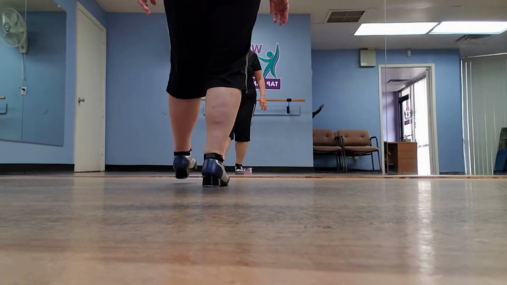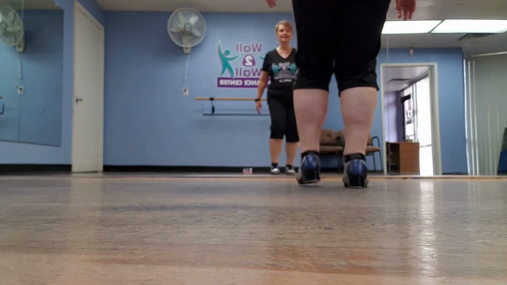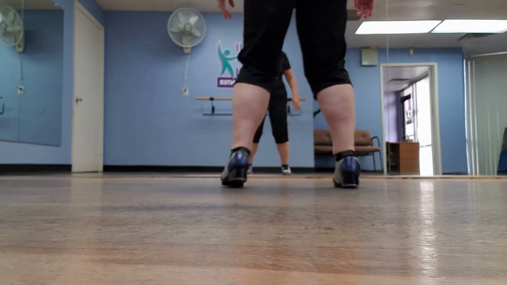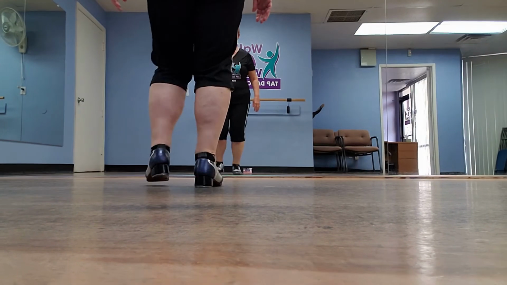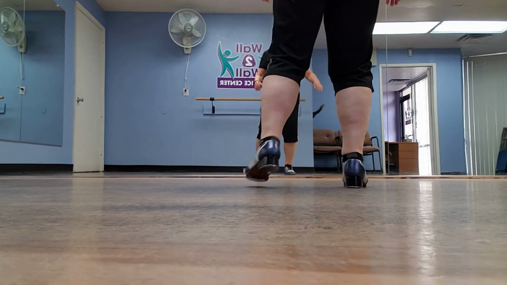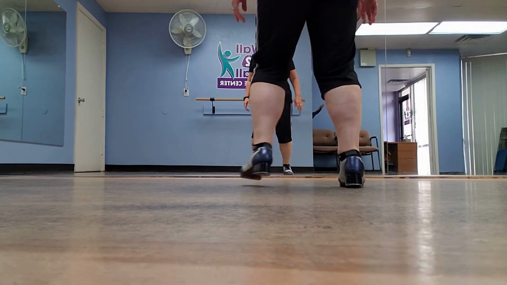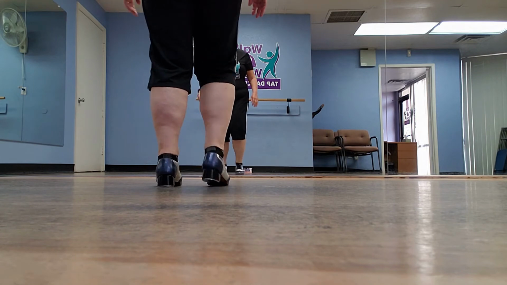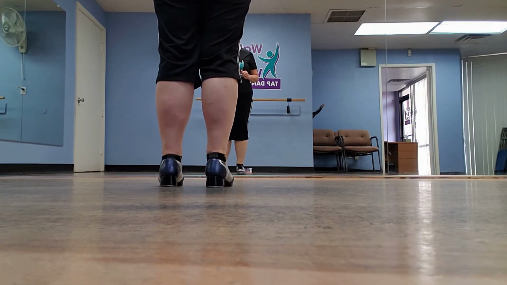8 and 1 and 2 and 3 and 4, 5 and 6 and 7 and 8 and 1 and 2 and 3 and 4, 5 and 6 and 7 and shuffle, step, shuffle, ball, change, hop, ball, lap, shuffle, step, shuffle, ball, change, hop, ball, lap, shuffle, step. Okay, that is your double.